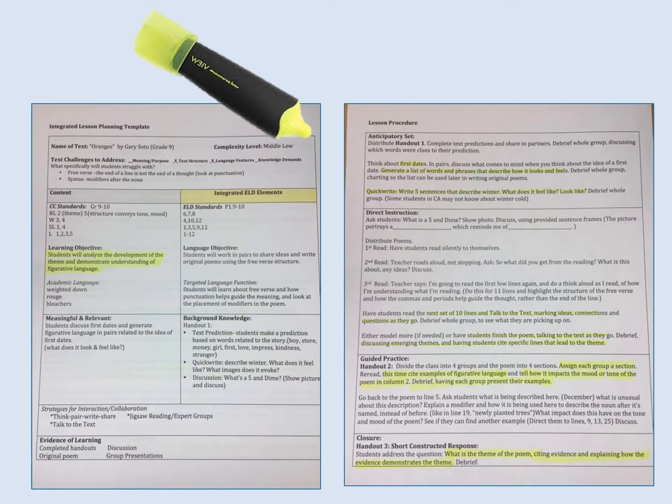You may have something similar to this. Note the lesson objective is that students will analyze the development of the theme and demonstrate understanding of figurative language. So a few of the items that lead to the objective start in the anticipatory set with generating words and phrases related to first dates and then the writing of sentences that describe winter. These are clearly set up for learning about figurative language.